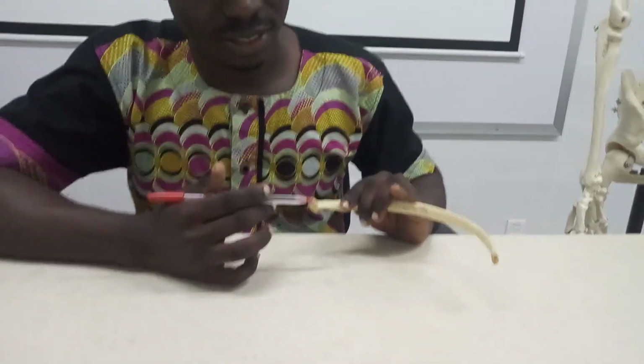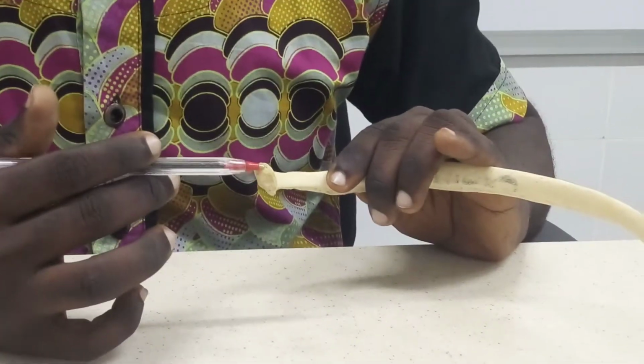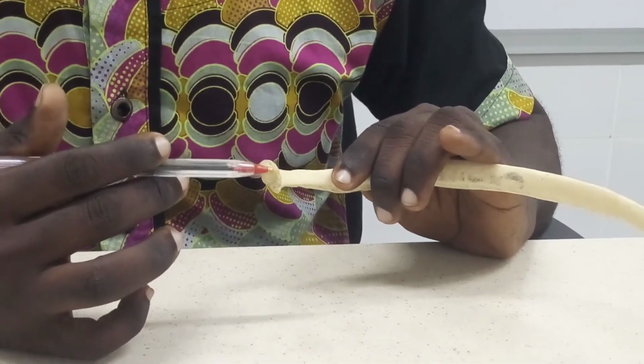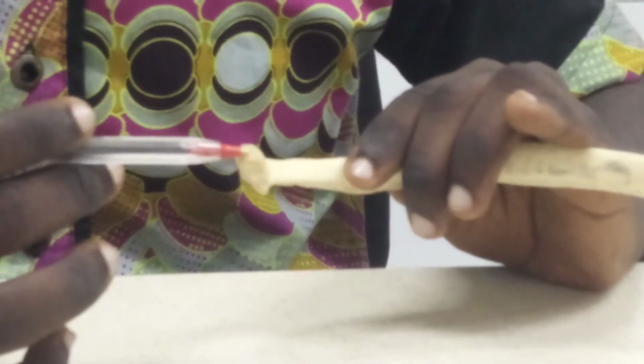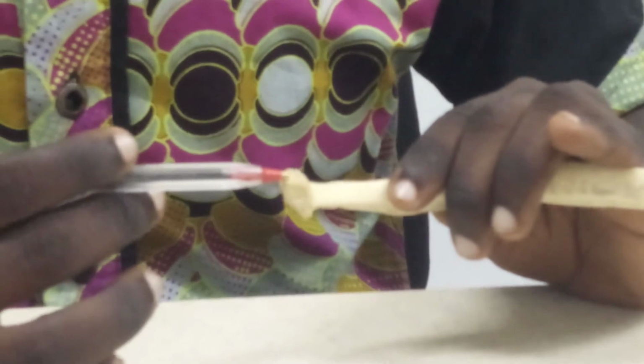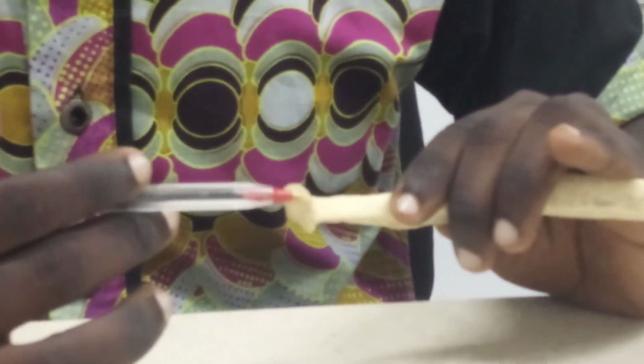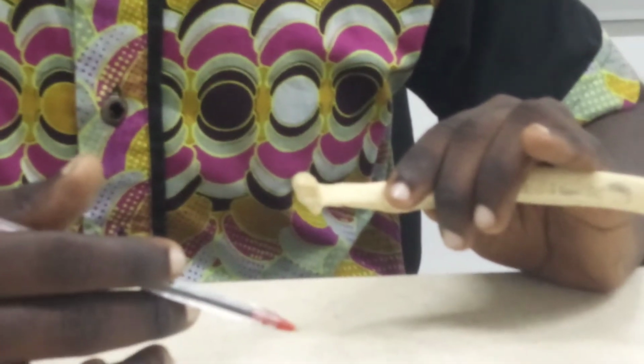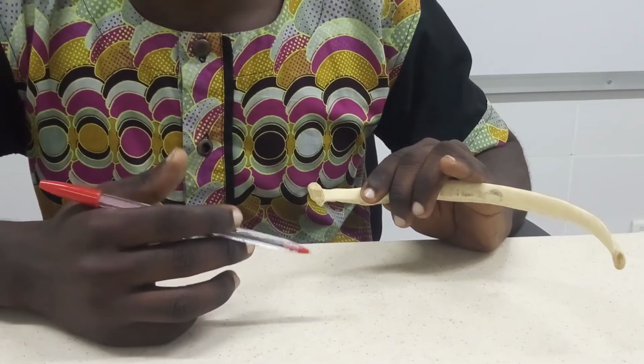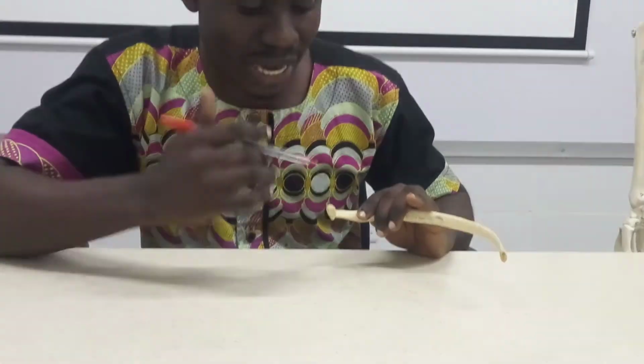Above this crest is a smaller articular surface. Okay, this is the superior articular surface of the rib. Now what happens is that this articulates with the inferior articular facet, which is usually a demifacet, on the body of the thoracic vertebrae above it.